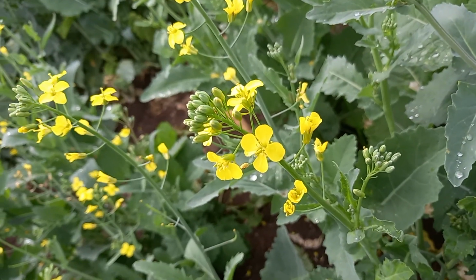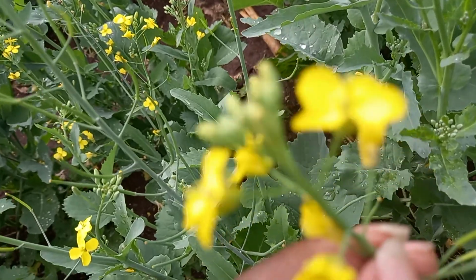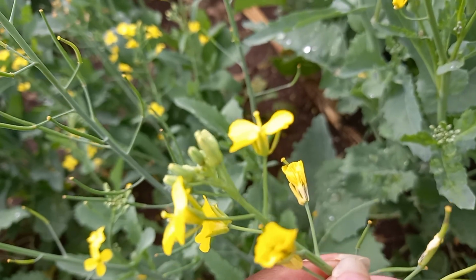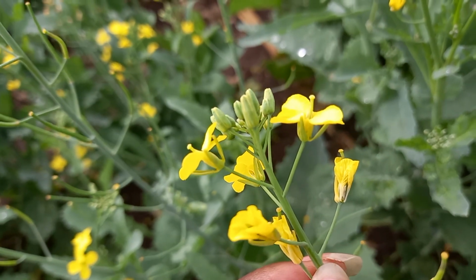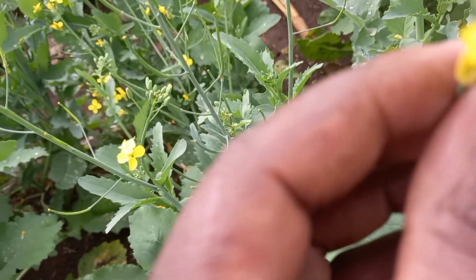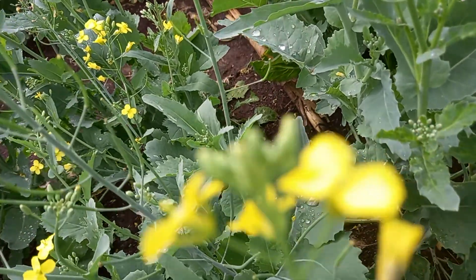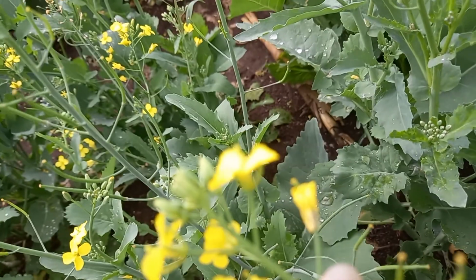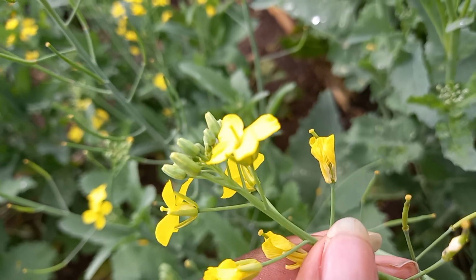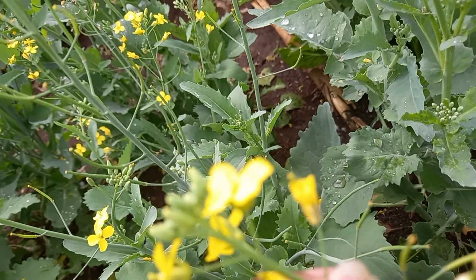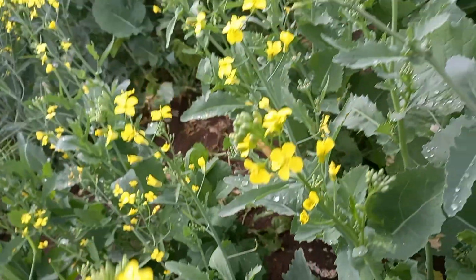It has all the parts a flower is supposed to have: the petals, the sepals, and also we can see the male and the female reproductive systems of the flower. For example, the first part that you see protruding out of this particular flower is referred to as the stigma.